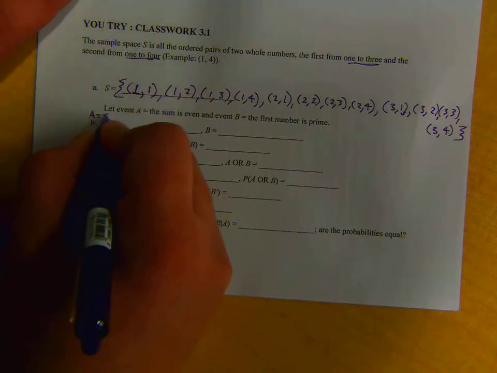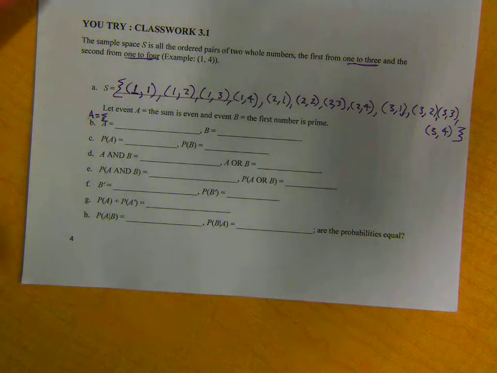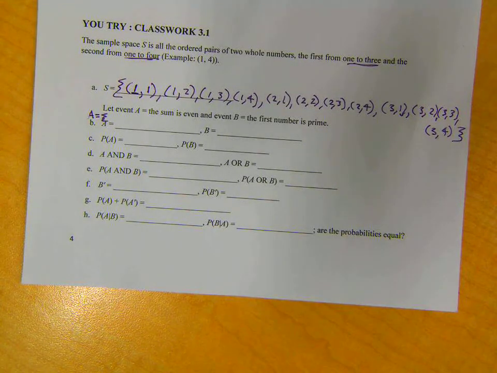So if I talk about A, let A equal the sum is even. So the sum of the 2 numbers is even. So this outcome is not possible because 2 plus 1 is 3. It's not even.